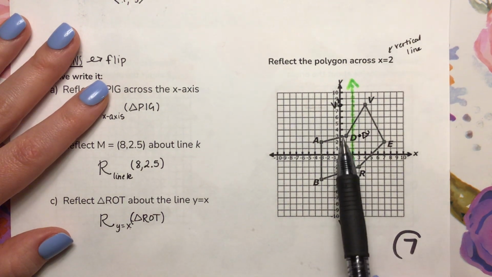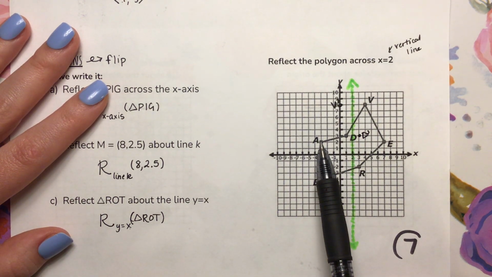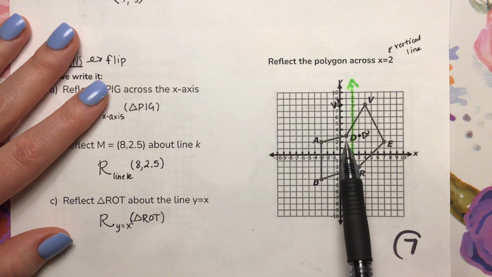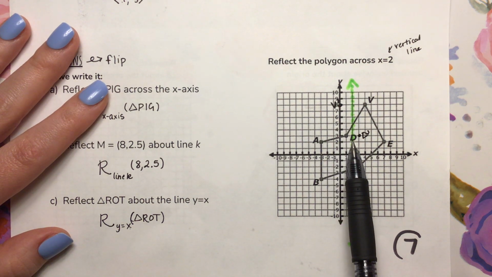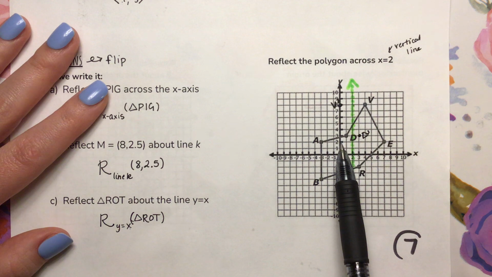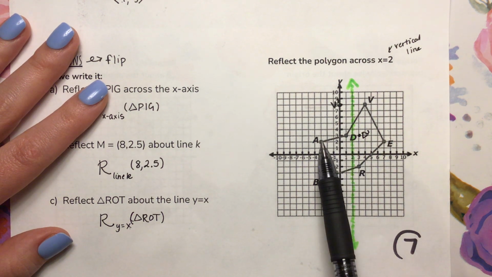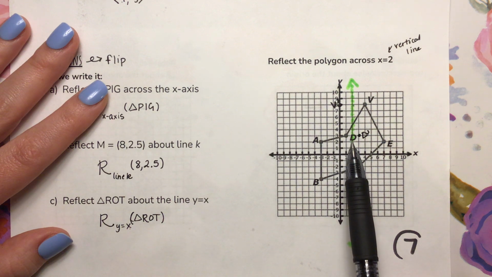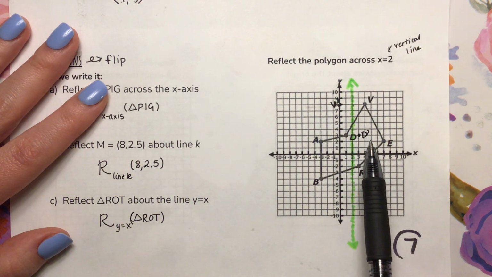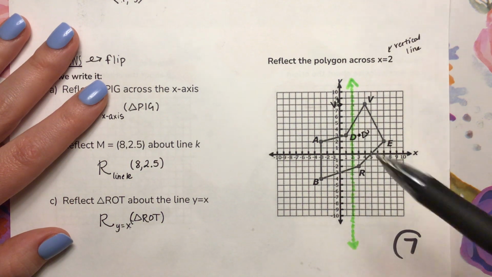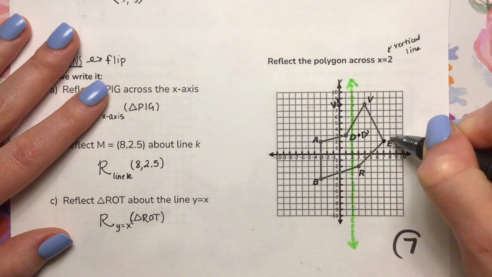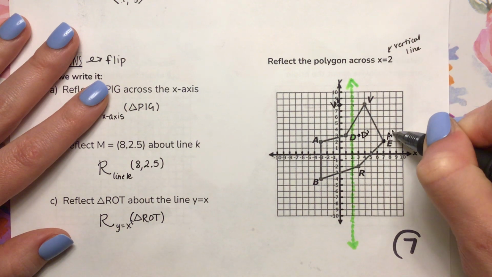Okay. Now I'm going to A. A is 1, 2, 3, 4, 5 away from the green line. Do not stop at the y-axis. We're not reflecting across the y-axis. We're reflecting across the green line. So 1, 2, 3, 4, 5. If it's on the left 5 units, then now it needs to be on the right 5 units. 1, 2, 3, 4, 5. It's where this E is right now, but that's okay. That's going to be A prime.